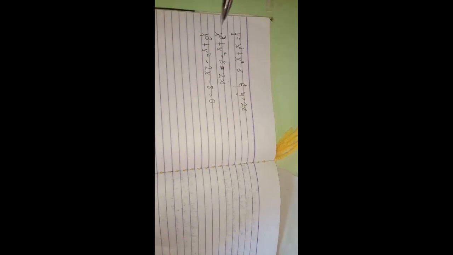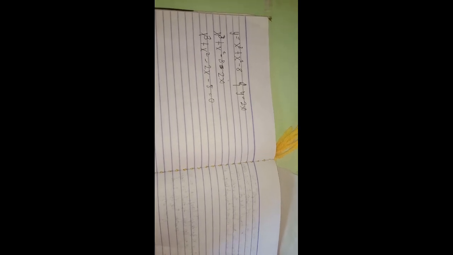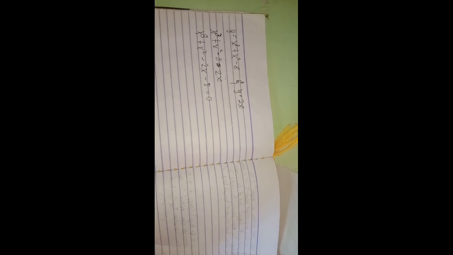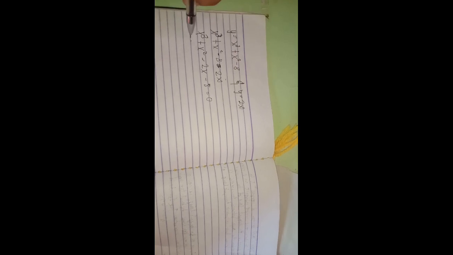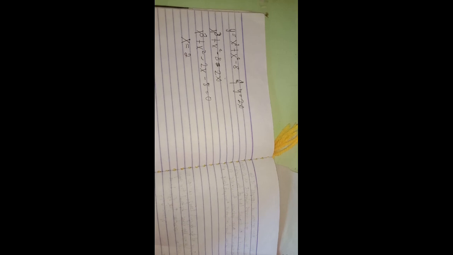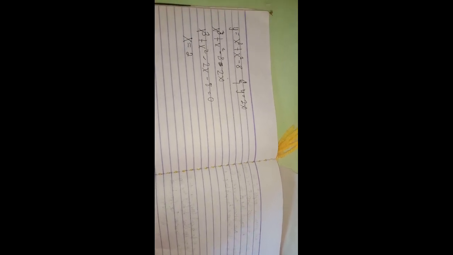In here we are going to use my calculator, which is a Casio FX 570, so I'm going to use mode 5, 4 to get the x value, and the x is 2. So when the x is 2, what is y?